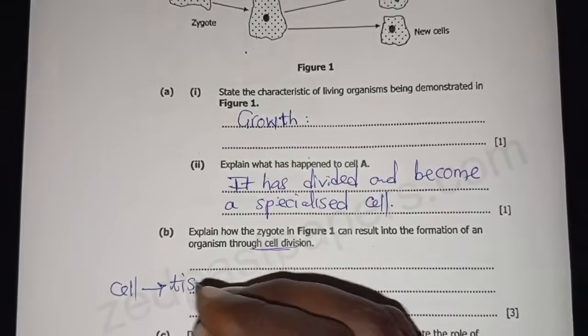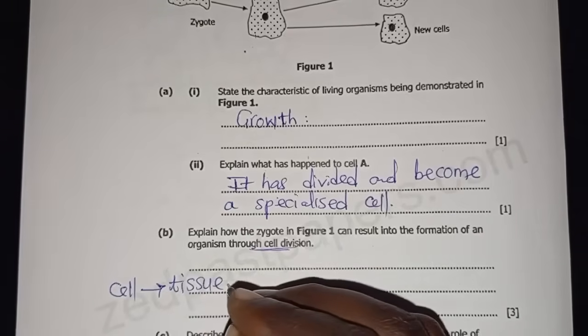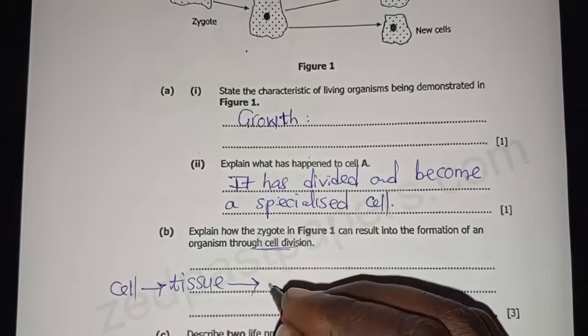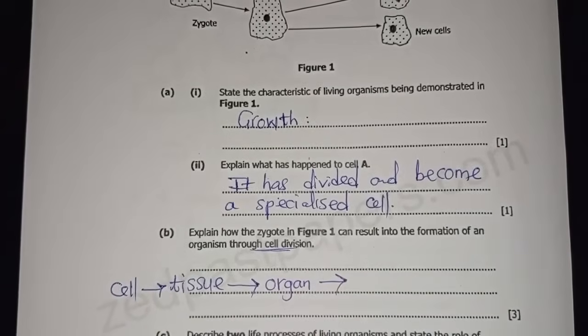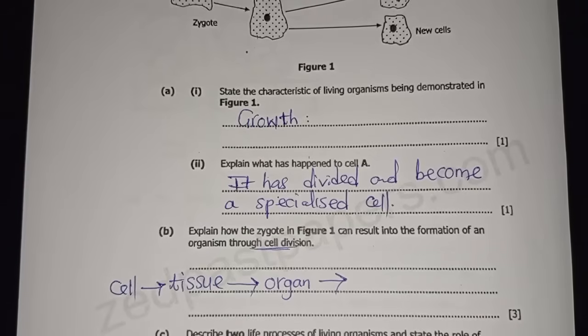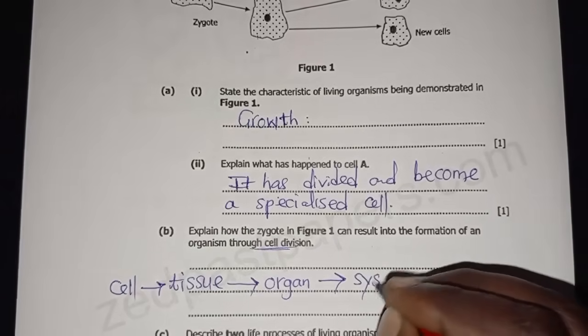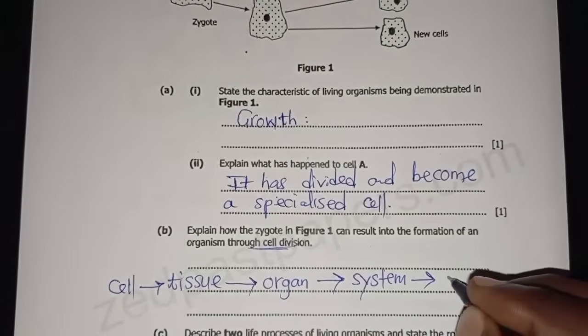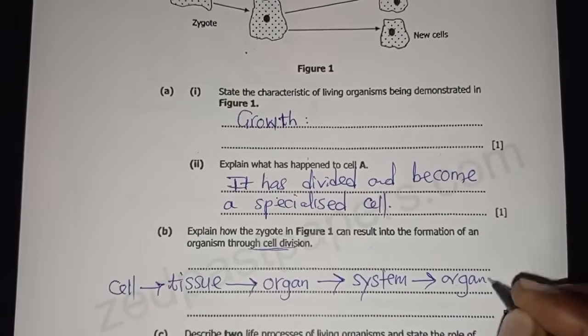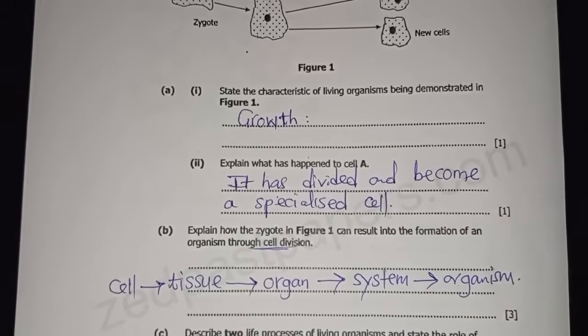Tissues. So a cell changes and forms a tissue. A tissue forms an organ. An organ forms what we call a system. From a system, we now have an organism. The one that we are looking for, we now have an organism.